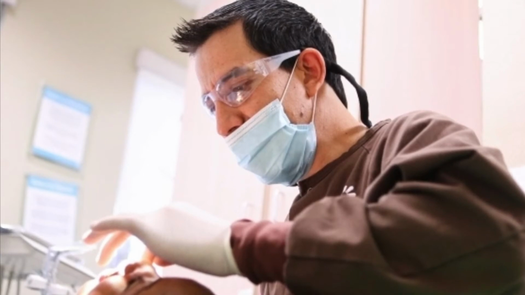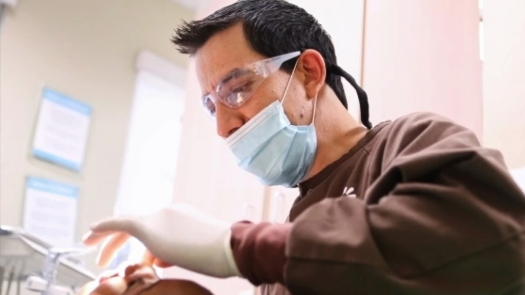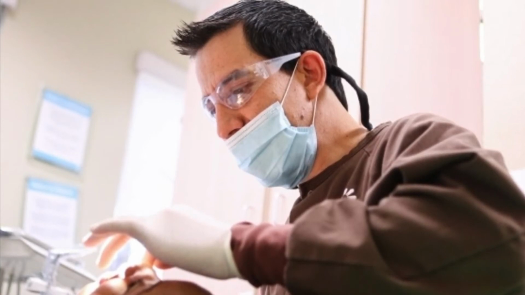This is the reference point. It is at the tip of the cusp or the tip of the incisal edge. Very clearly, you will see it when you work with the tooth.